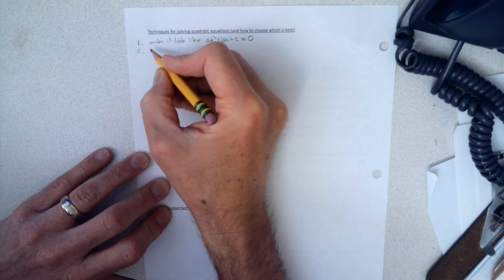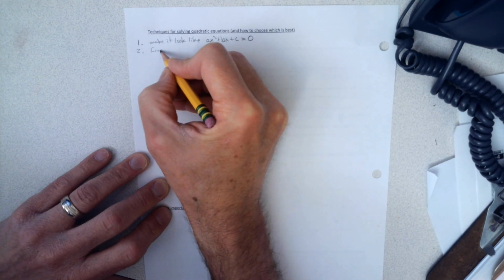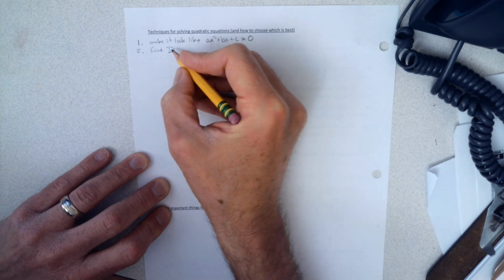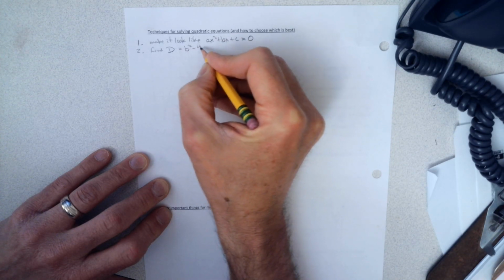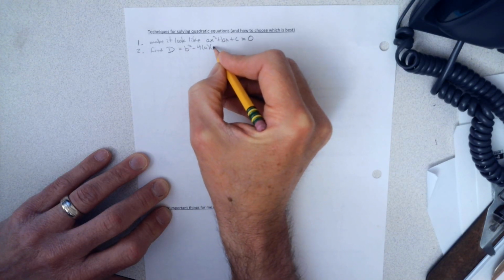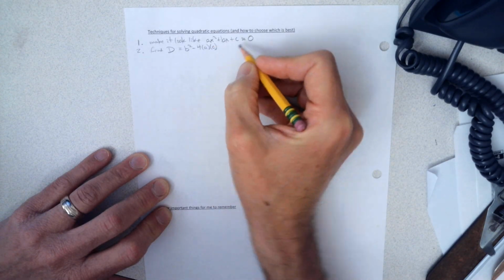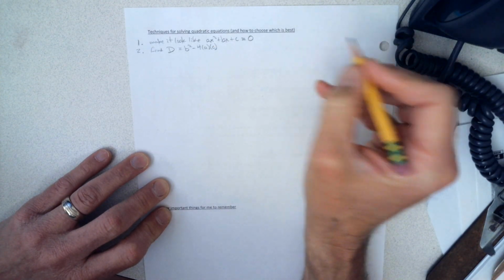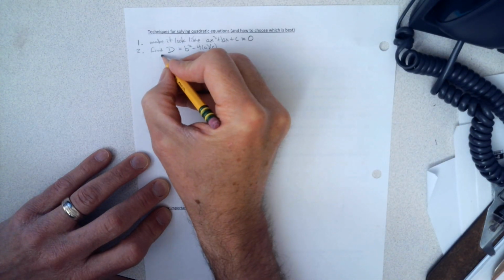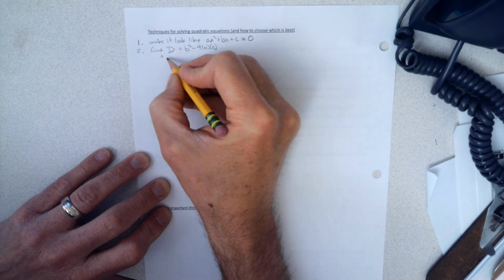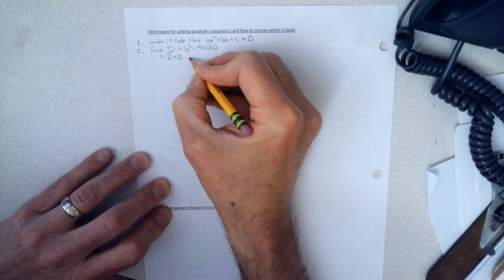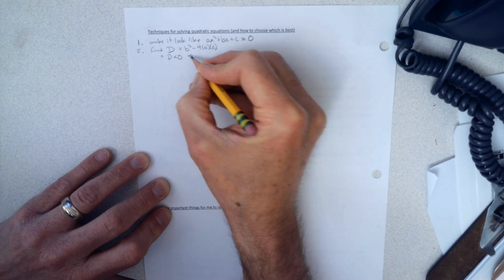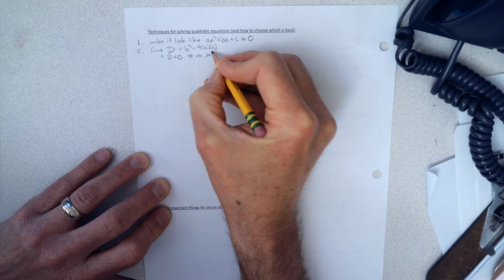And then number 2, we're going to find our capital D, which is going to be the b squared minus the 4 times the a times the c that we got from that, and then we need to interpret what those numbers mean. If D comes out to be a negative number, if it's less than 0, then that means there are no solutions.